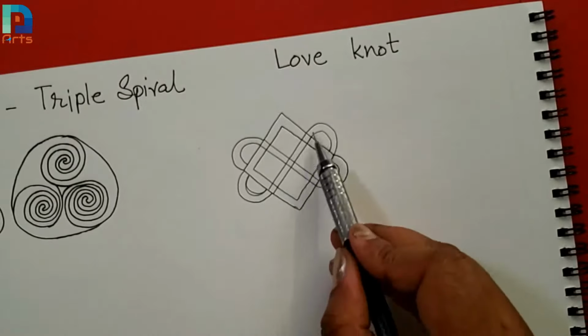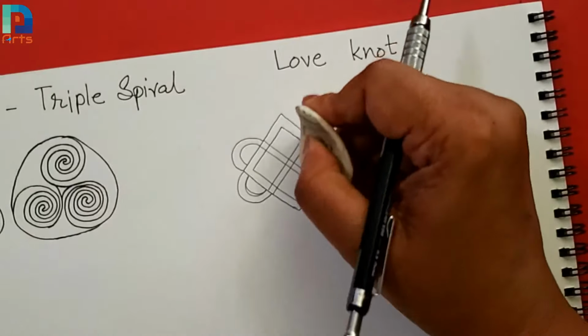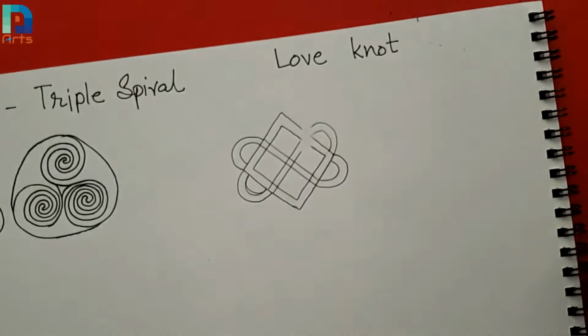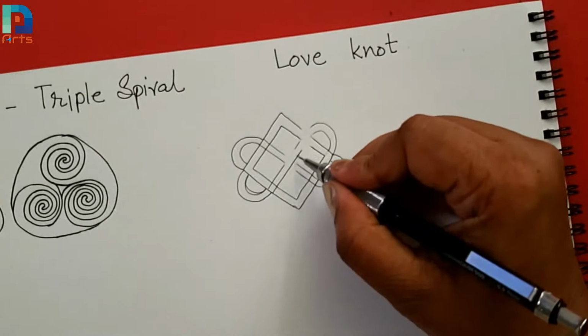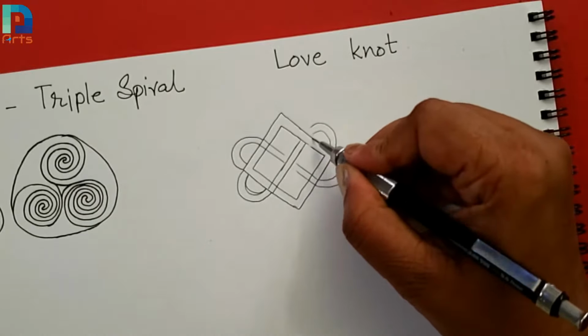I'm pretty sure now you can see these two hearts clearly. Now this is the time to draw over and under and to fix the lines. So suppose, let's start from the center first. Suppose it's going over here, so it will go under here.